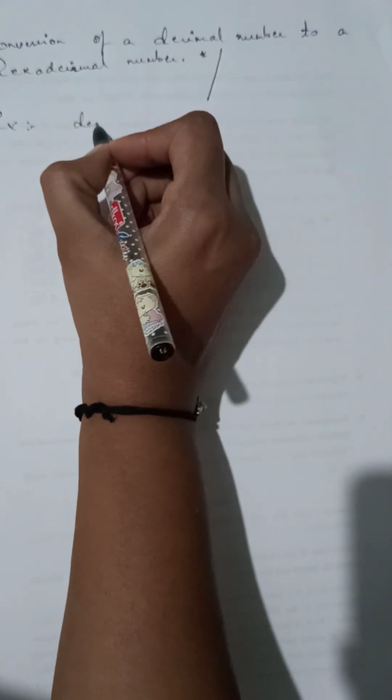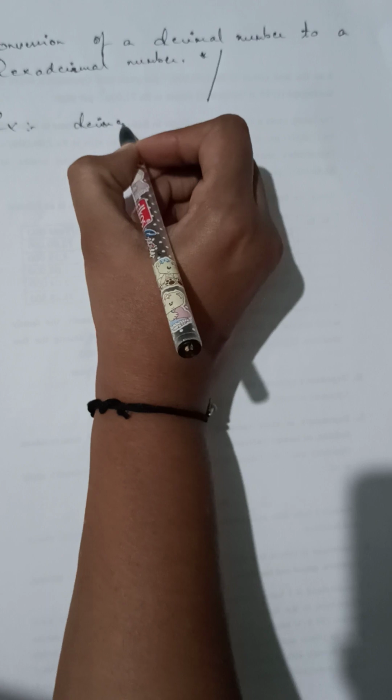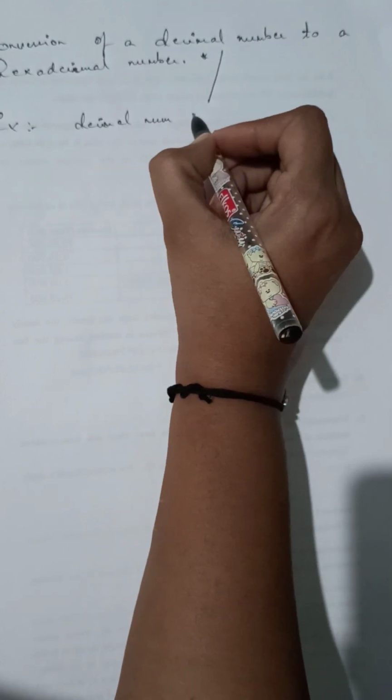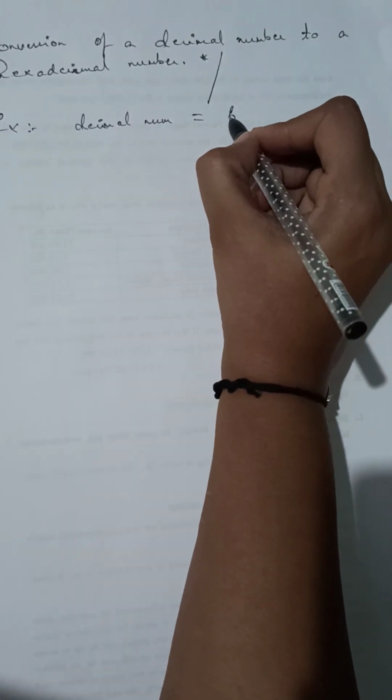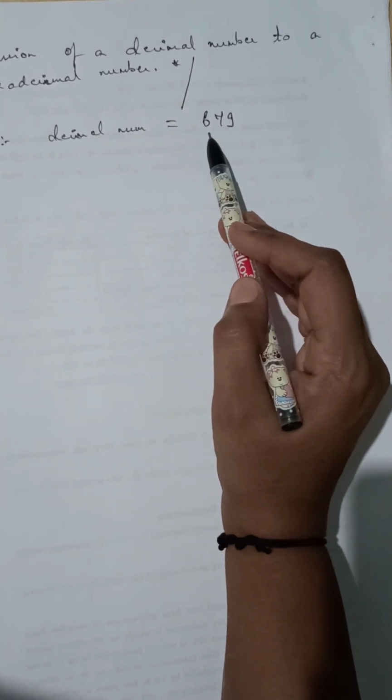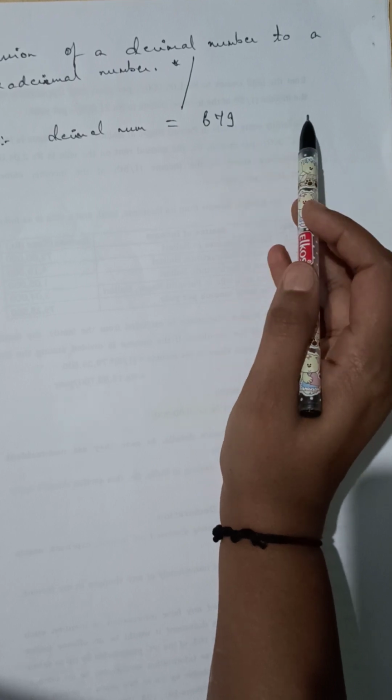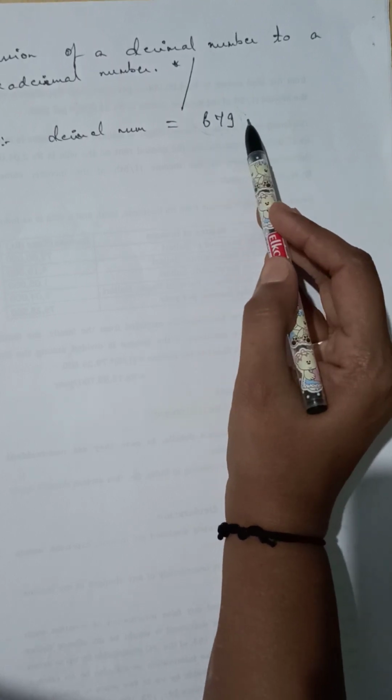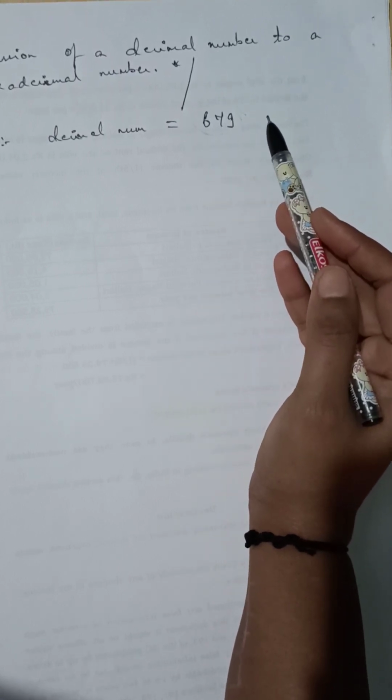Say we have a decimal number 679. Decimal numbers have a base of 10. So starting from the digit 0 to 9, we can include any of the digits between 0 and 9.